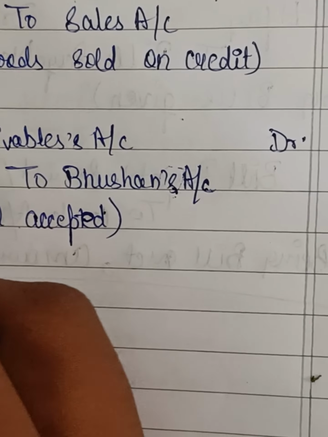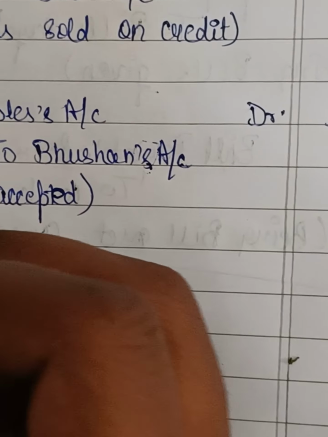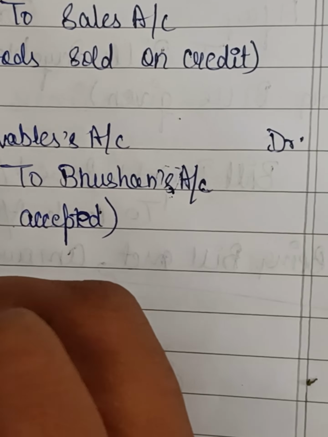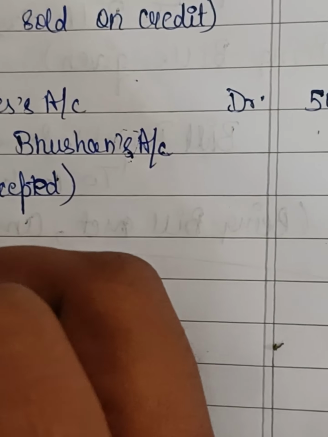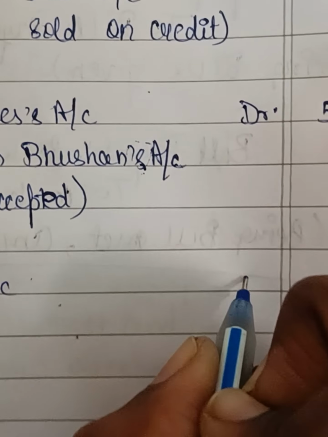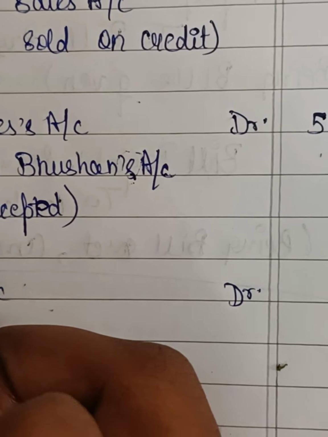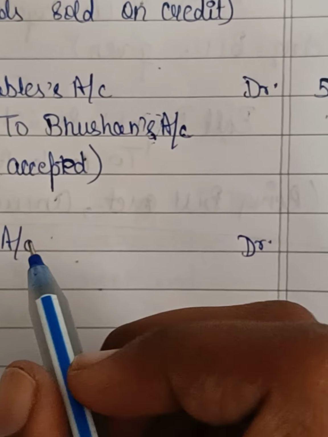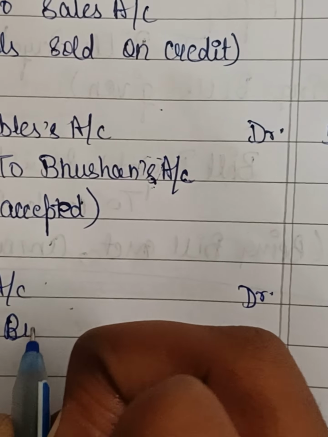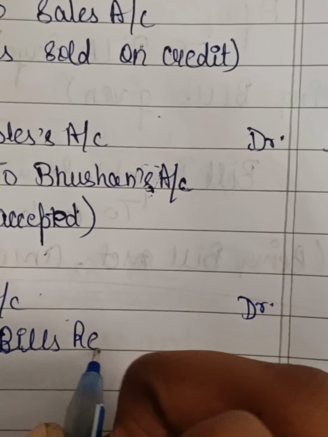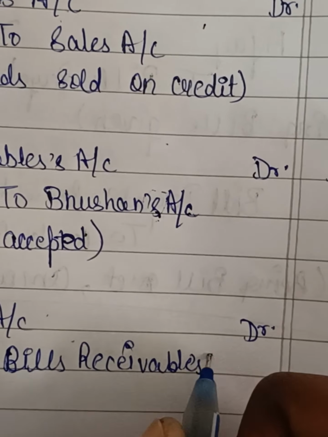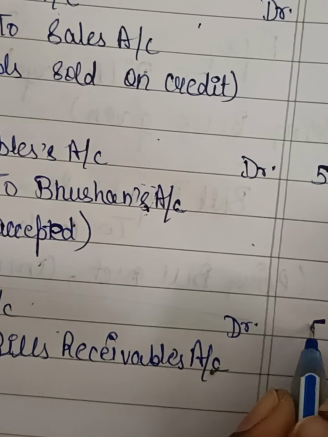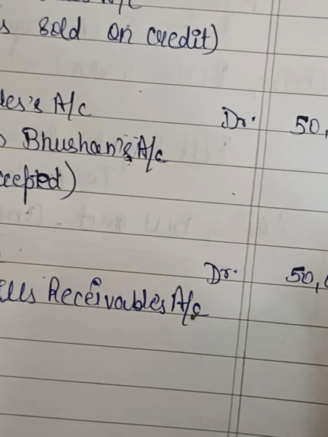Busan's account debit to bills receivable account. The amount will be the same, that is 50,000.